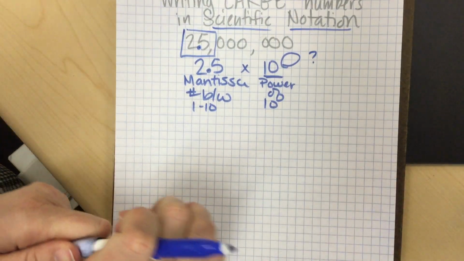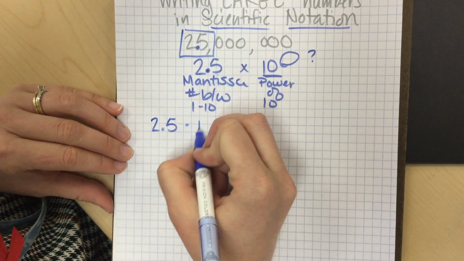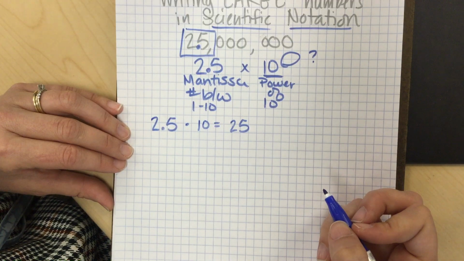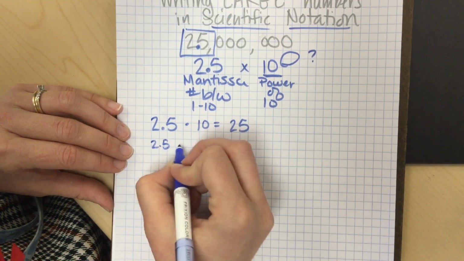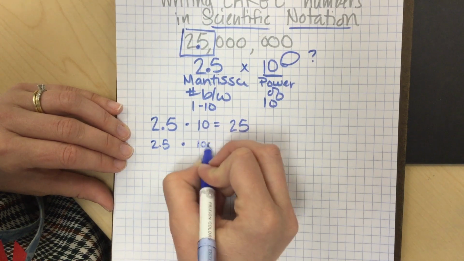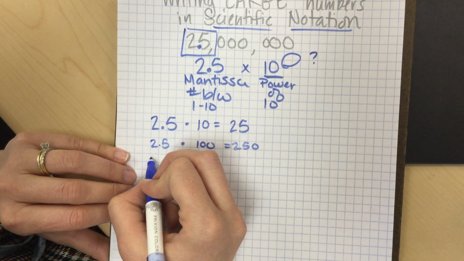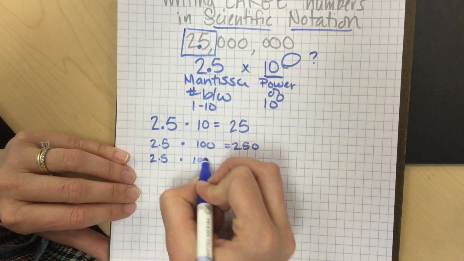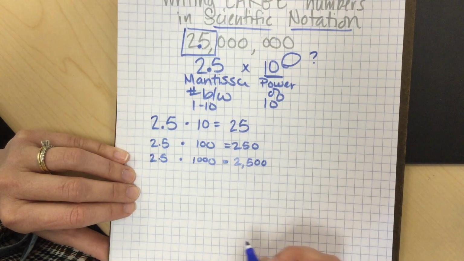If we take the number 2.5 and multiply it by 10, we get 25. If we multiply it by 100, we get 250. If we multiply it by 1,000, we get 2,500.